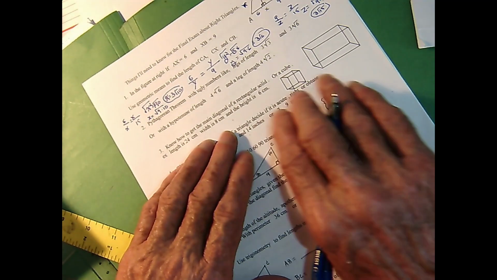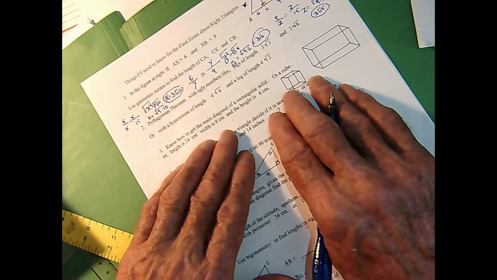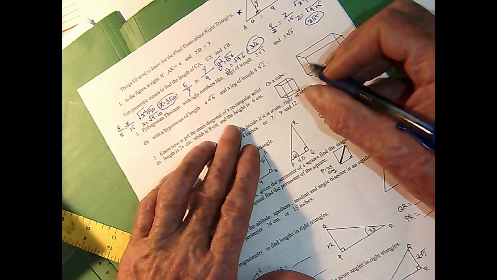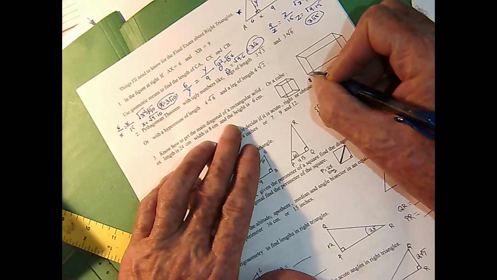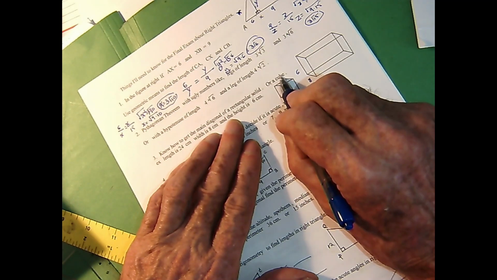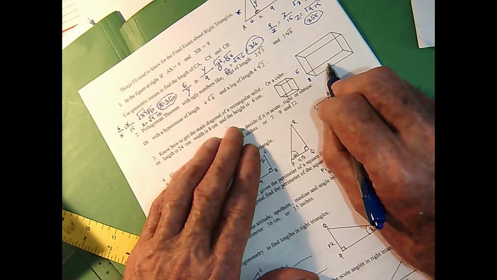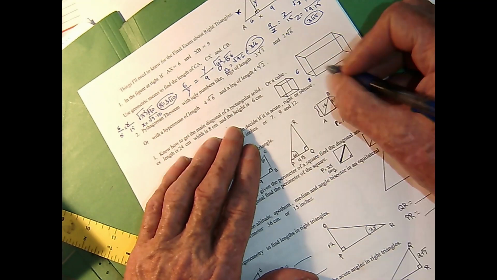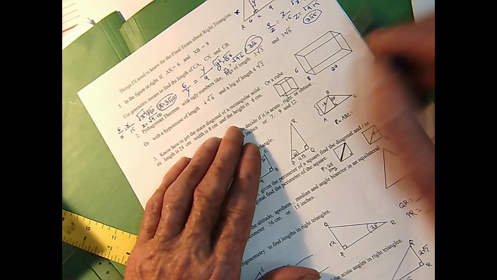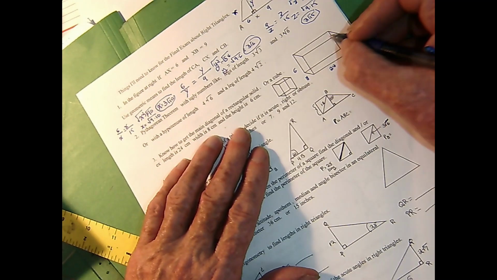Get to know the main diagonal of a rectangular solid. And this is a nice set of numbers here. It gives me a width of 8. I'll declare that to be 8. And a height of 6. We might talk about that cube in a moment as well, but let me work with the rectangular solid first. And a length of 24. And it asks me for the length of the main diagonal.